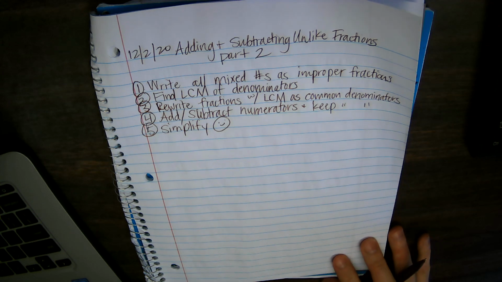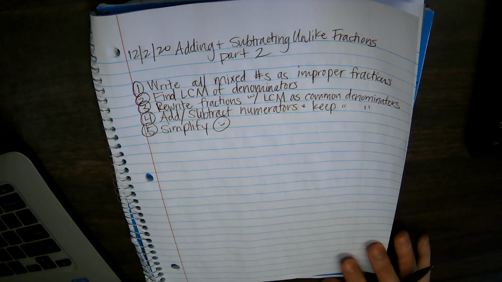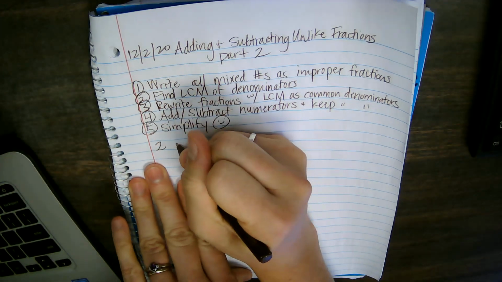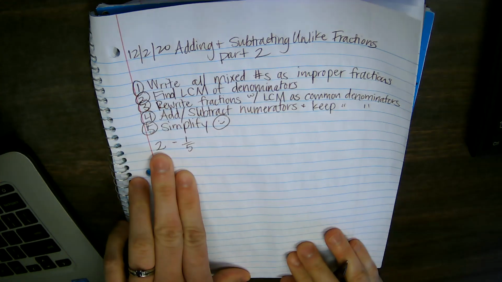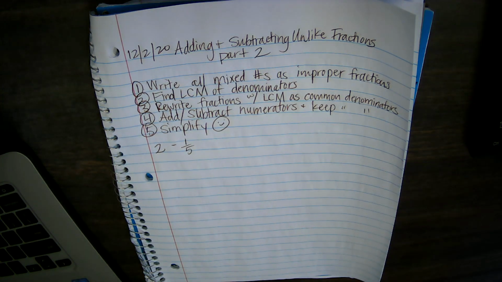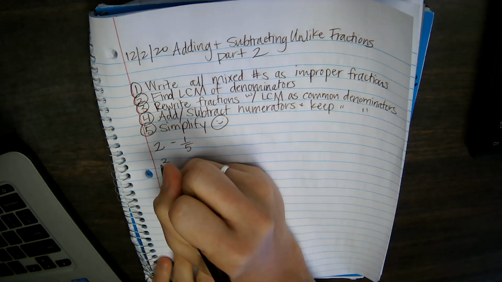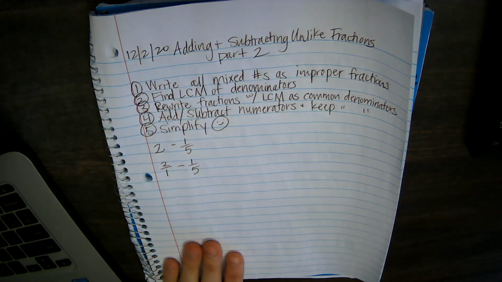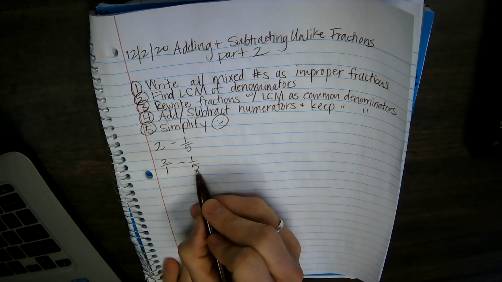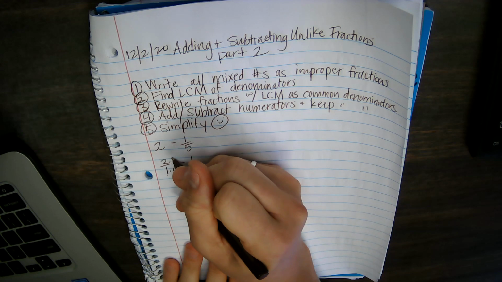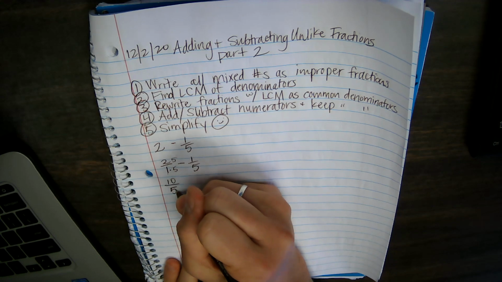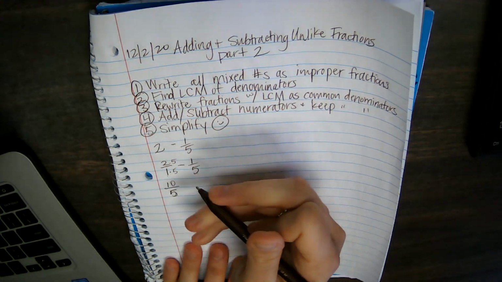So, when we have something like 2 minus 1/5, we can write this whole number as a fraction, right? Any whole number we can write over 1, and that would be right. So we could say 2 over 1 minus 1/5. Now we want those denominators to be the same. So how do we get this to be the same as that? We could multiply it by 5, right? Whatever we do to the bottom, we have to do to the top. So that gives us 10 over 5. 10 divided by 5 is 2, so those are equal.